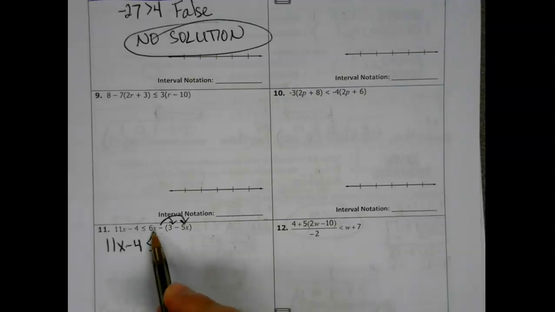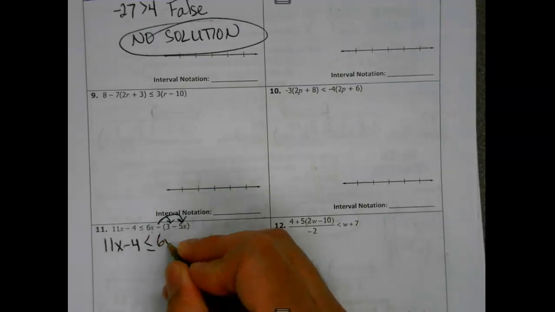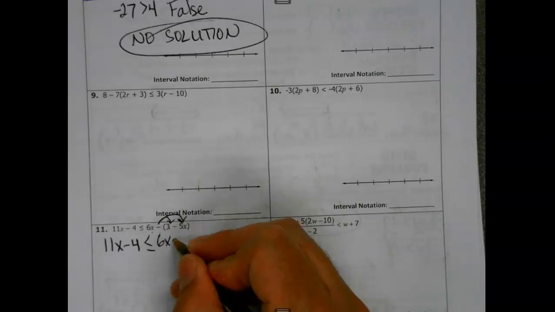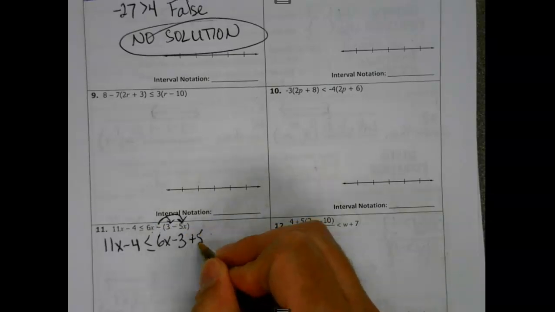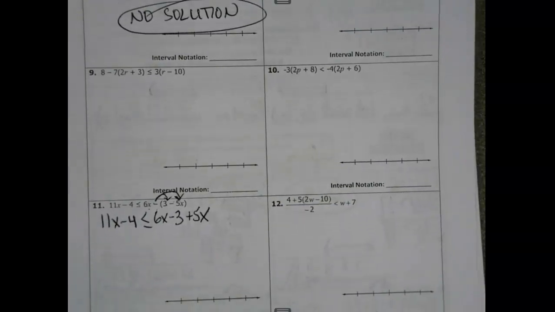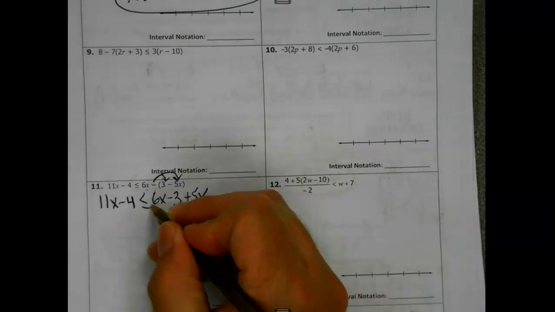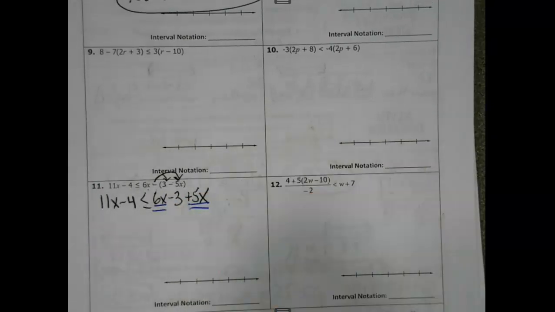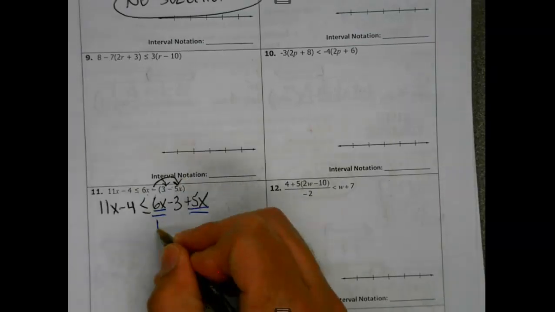It has nothing to do with the 6x. So we got negative 3. Negative times negative is positive 5x. Doesn't look too weird yet. I got like terms on the same side of the equals. So again, no opposites, not a minus 5, anything like that. We're just putting those together.